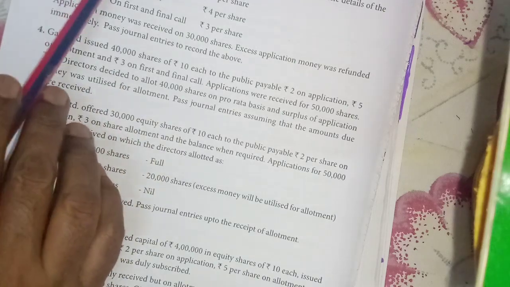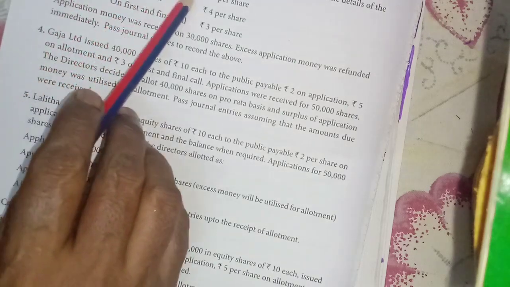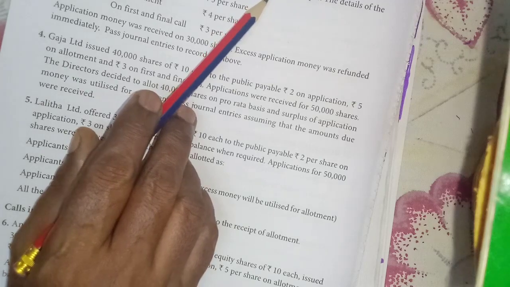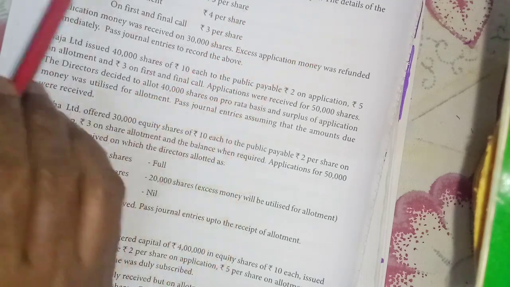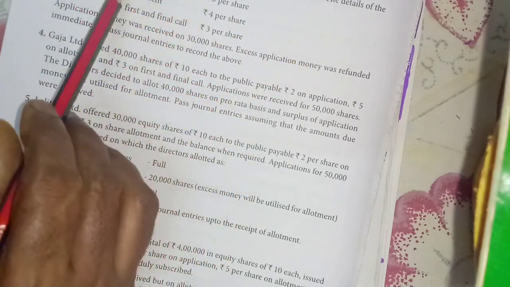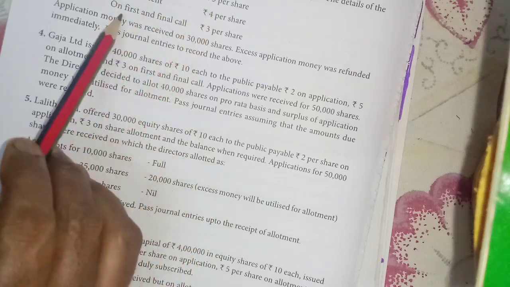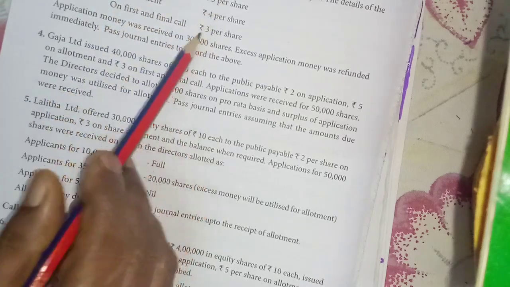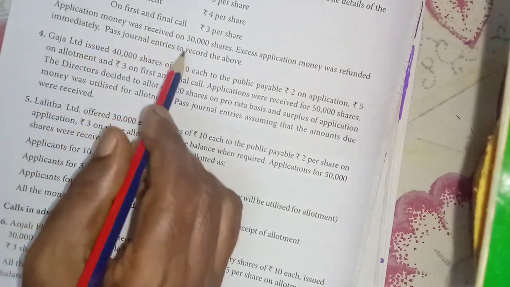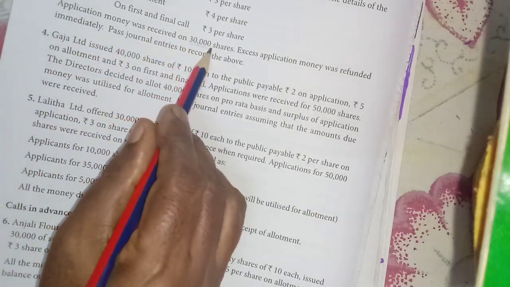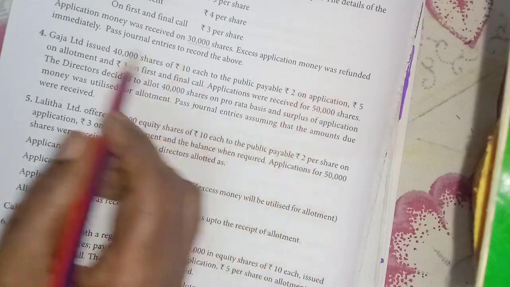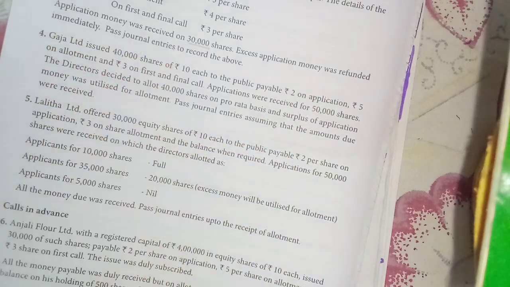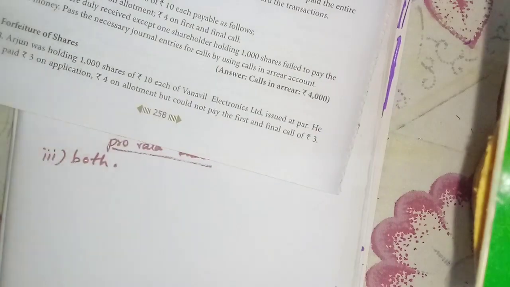Saranya Limited issued 20,000 equity shares of ₹10 each to the public at par. The details of the amount payable on the shares: application 3, allotment 4, first and final call 3. Totally if you add, you will get 10. Application money was received for 30,000 shares. Excess application money was refunded immediately. Pass journal entries. The same entries, only one excess entry.